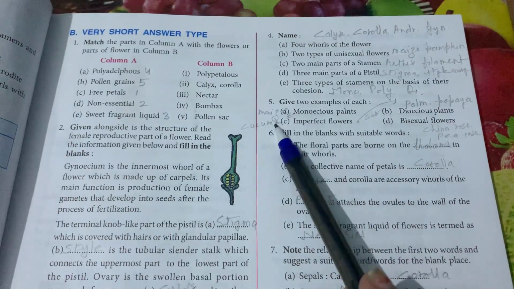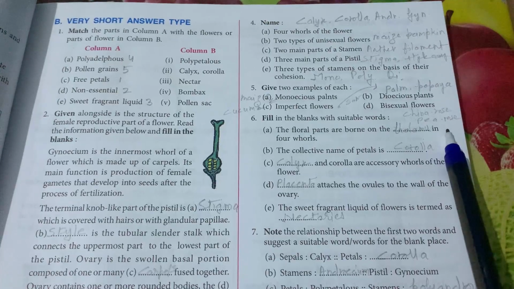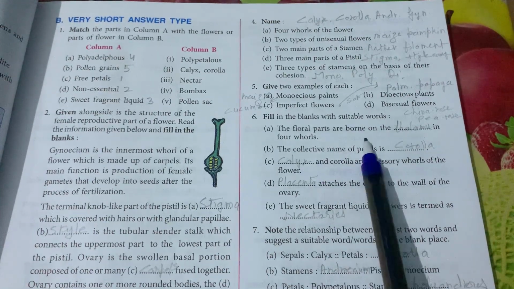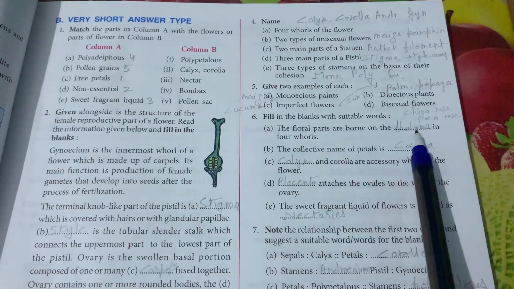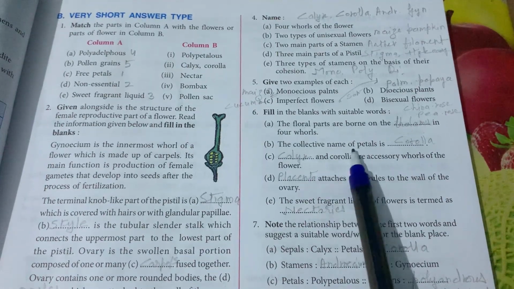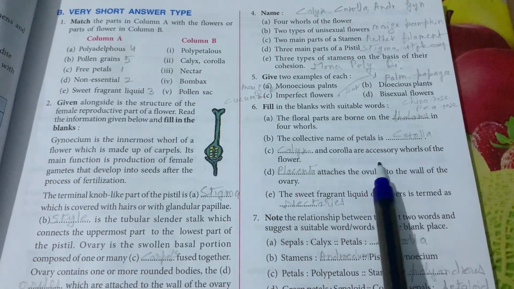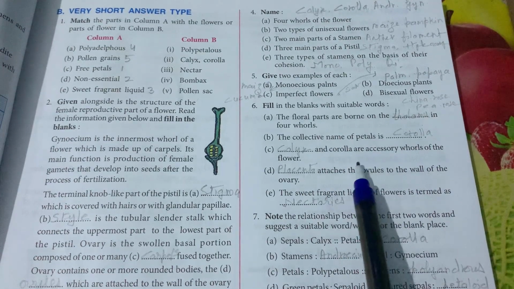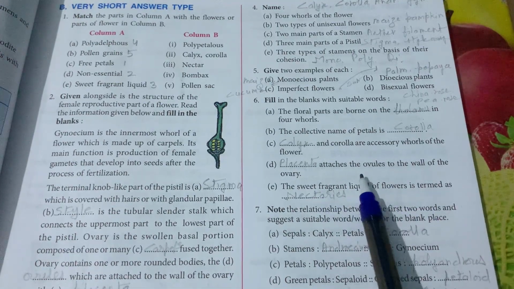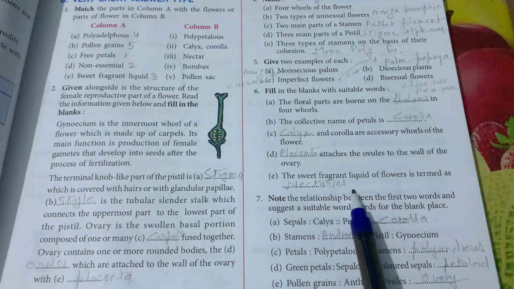Imperfect flowers, maize, cucumber. Bisexual flower, China rose, pea, rose, mustard. They are all bisexual flowers. Floral parts are borne on the thalamus in the whorls. The collective name of petals is corolla. Calyx and corolla are accessory whorls of the flower. Placenta attaches the ovules to the wall of the ovary. The sweet, fragrant, liquid in the flower is produced by nectaries.